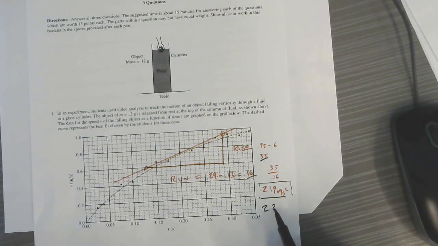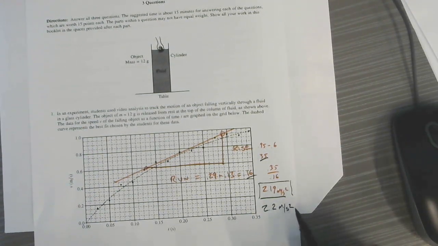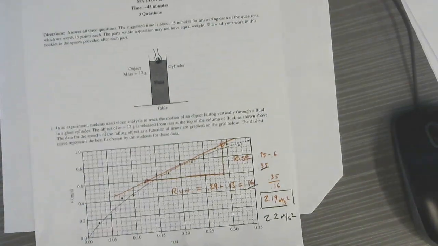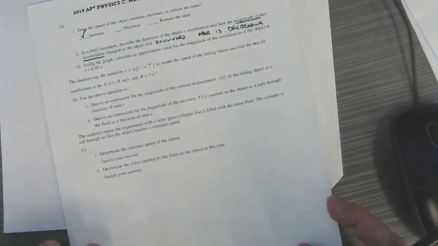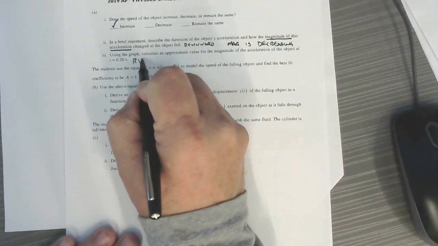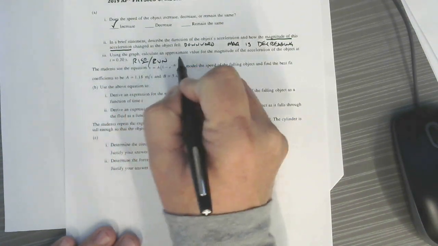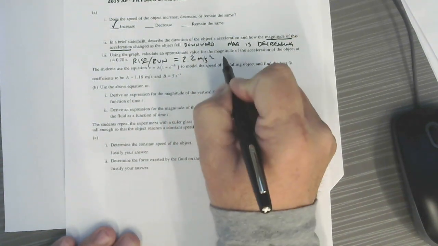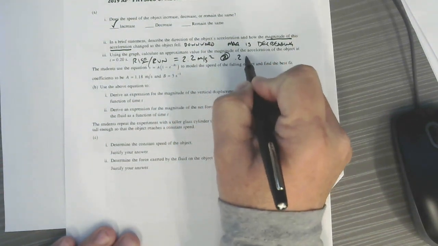I'll quote that as 2.2 meters per second squared for purposes of this particular problem. So let's go back to this here. So we would say calculated magnitude of rise over run equals 2.2 meters per second squared at 0.2 seconds.